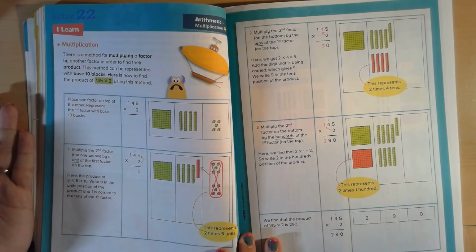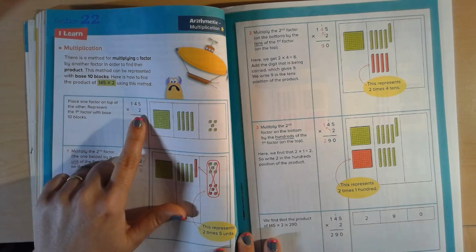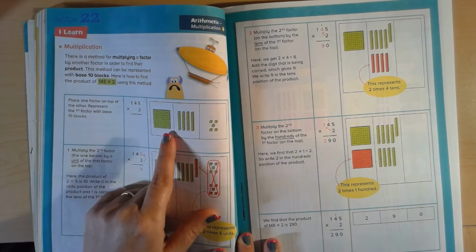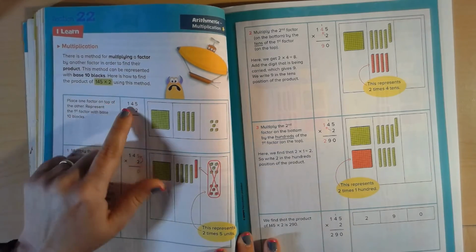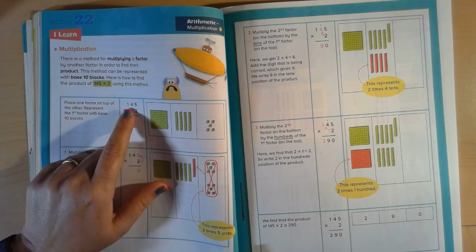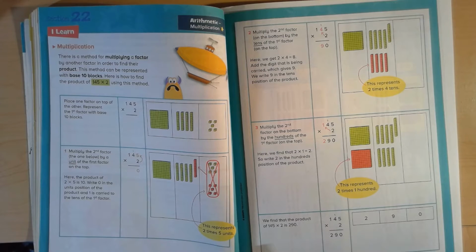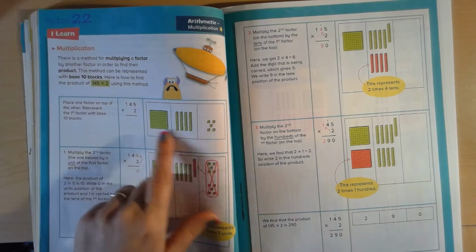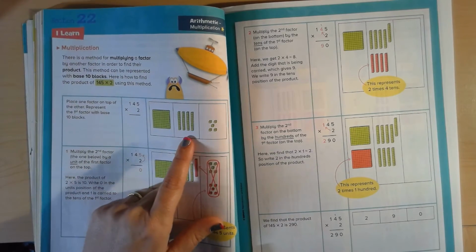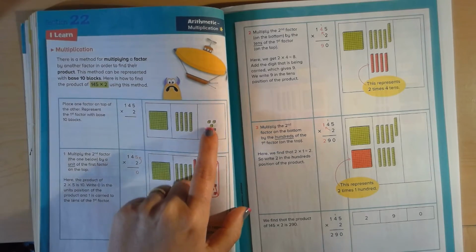The first thing they want you to do is to place one factor on top of the other. So one number times another number. They also want you to represent the first factor with base 10 blocks. So our first factor is 145. We represent 145 by having 1 in our hundreds column, 4 tens in our tens column, and 5 units in our units column.